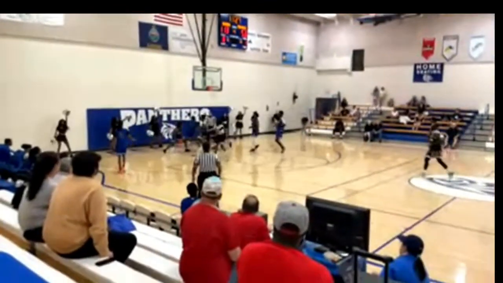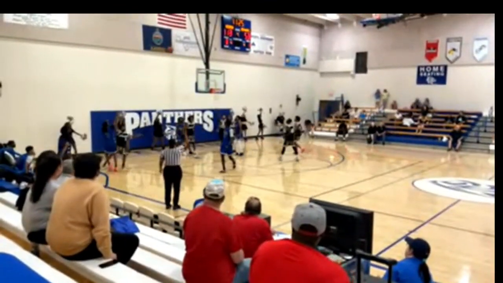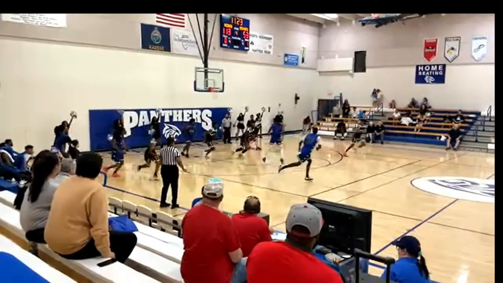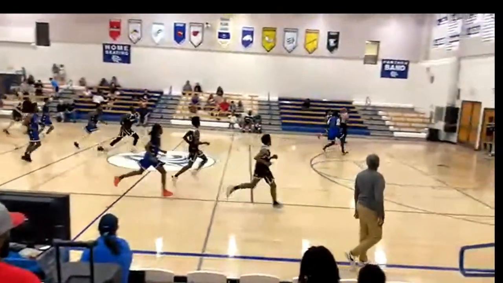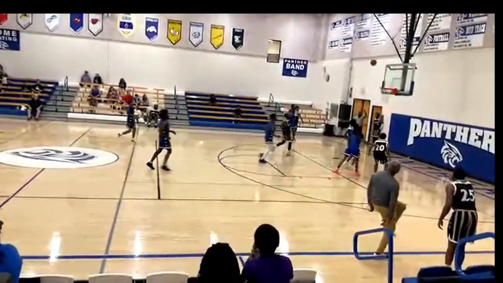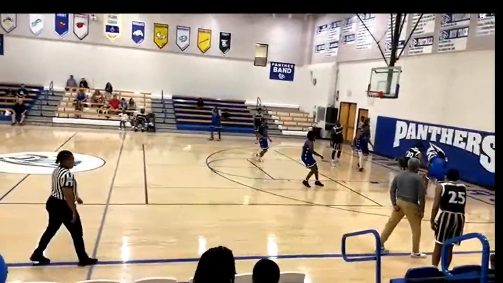Wizards pushing up the tempo. Finds a kick out three. Off the heel, no good. Let's see what happens here. Running right up the court. Quick triggers three off the heels.